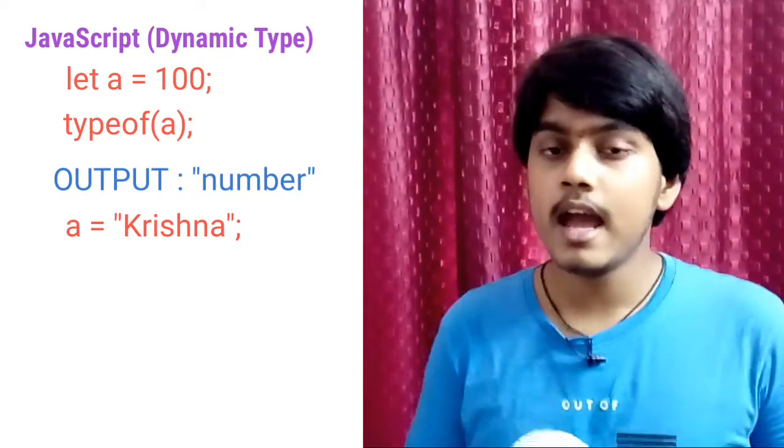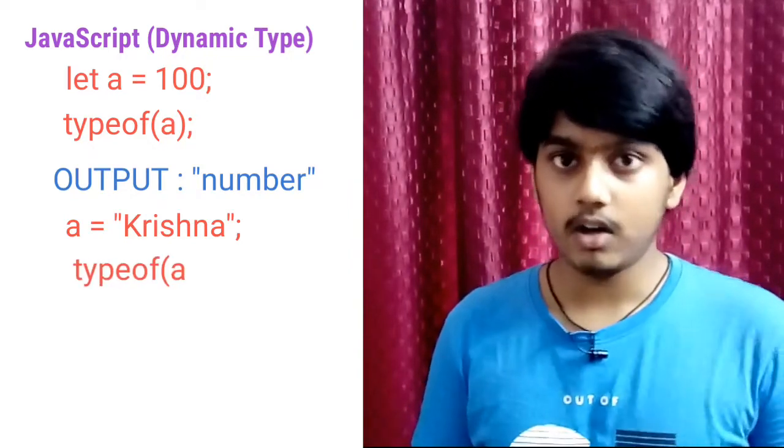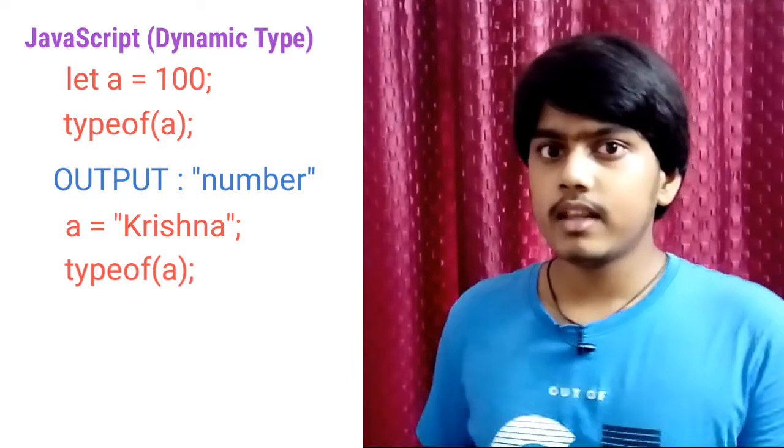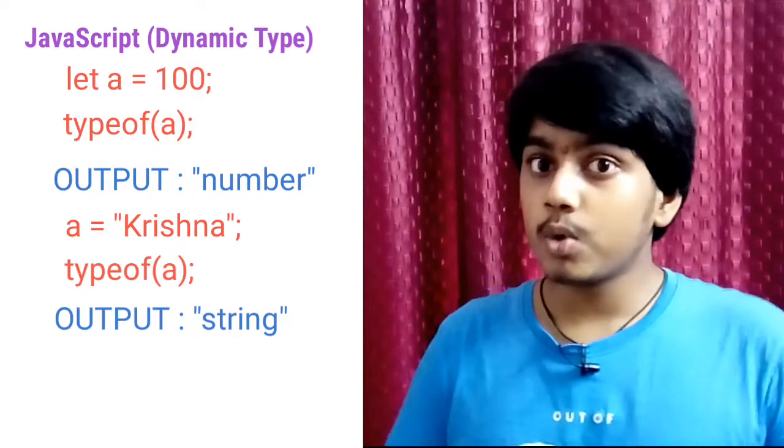So now, as we are seeing the output as number, let's reassign the variable with a string data type. Now we have given a string, and again let's run the typeof function, and after that we can see that the output is showing it as string. So notice that we are able to change the data type without showing any error.